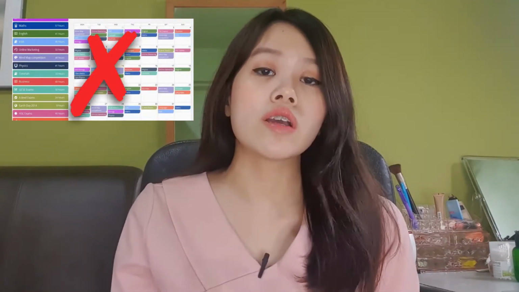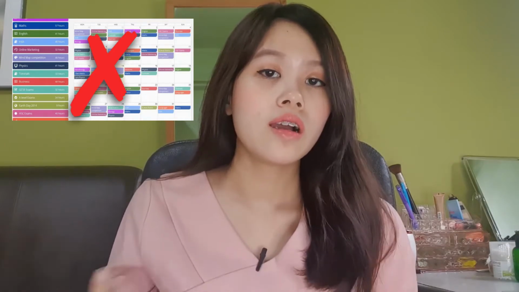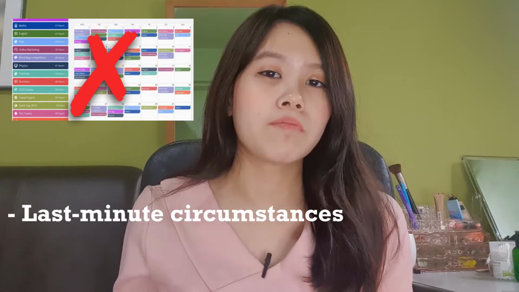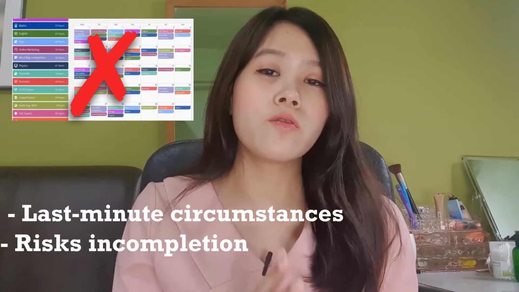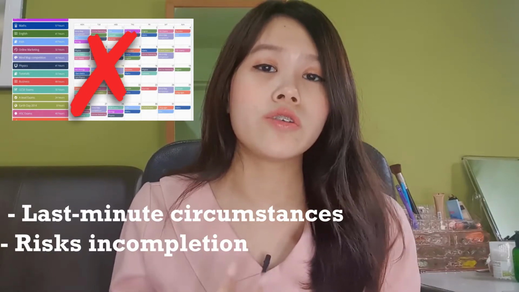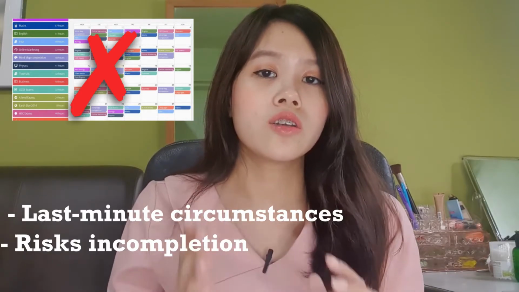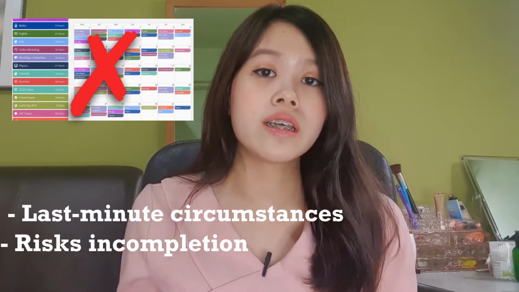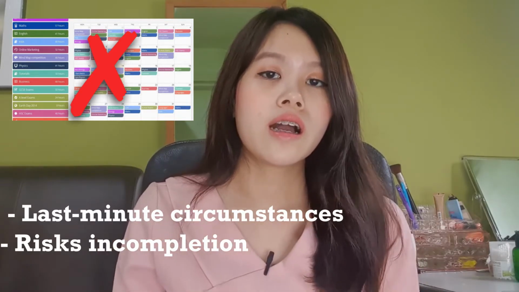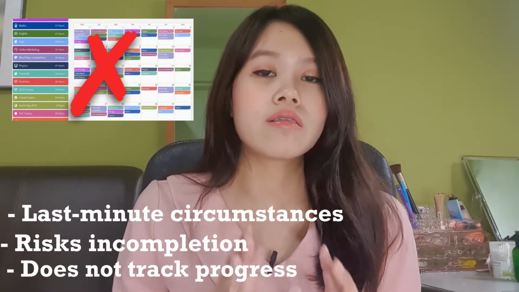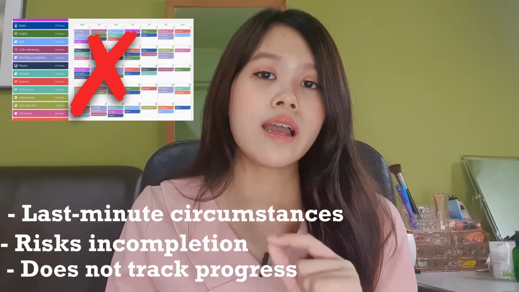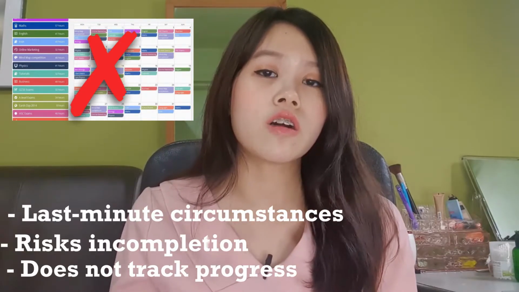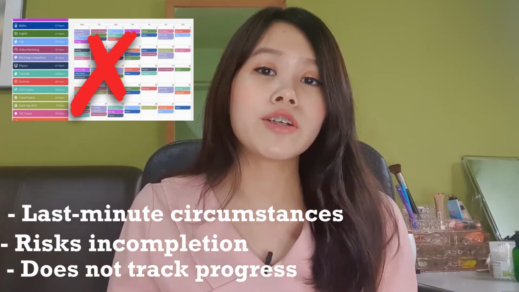But this is not the most effective way to plan for your timetable, because when you plan something in advance, there will always be some last-minute things that happen on a day that disrupt your schedule. Also, you run into the risk of not being able to finish what you want to cover because you might underestimate the amount of time it takes to finish a study session. Additionally, this method does not allow you to track the progress of your work because you are just merely allocating your study sessions according to how much time you have left and how much you have to cover.